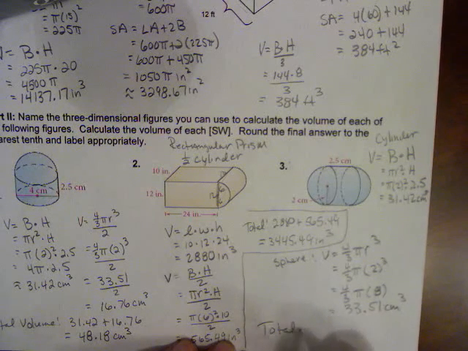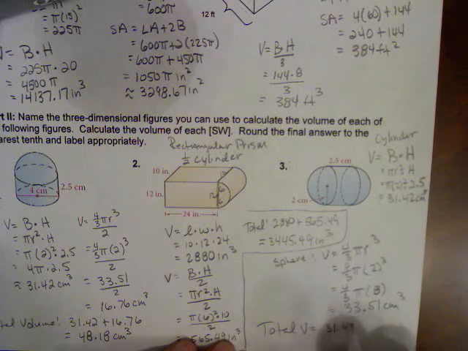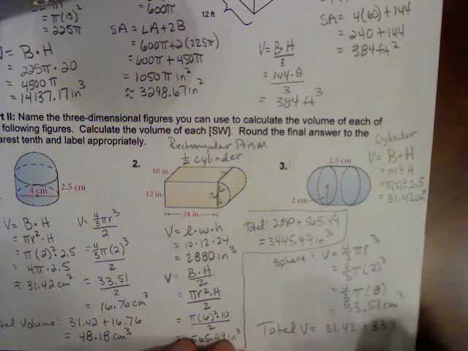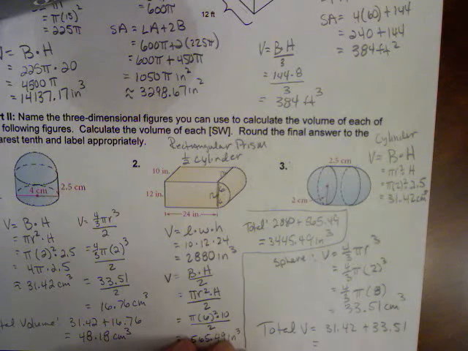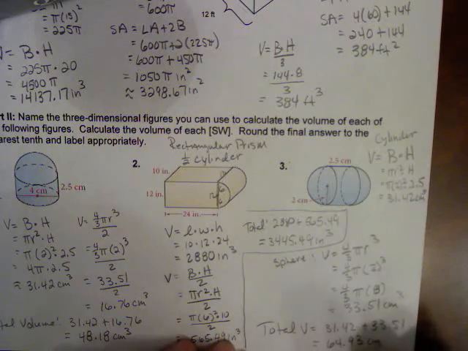So for a total volume of 31.42 plus 33.51, 64.93 centimeters cubed.